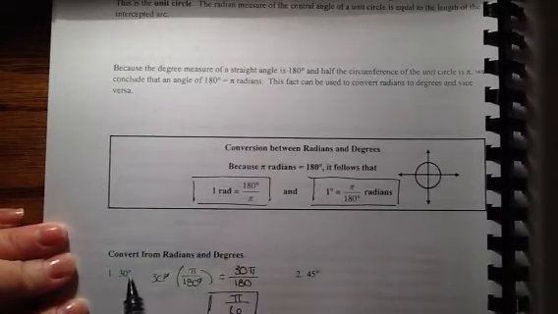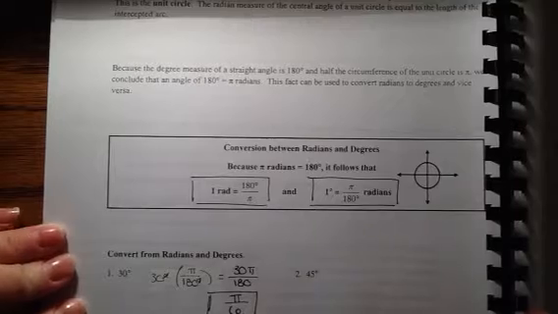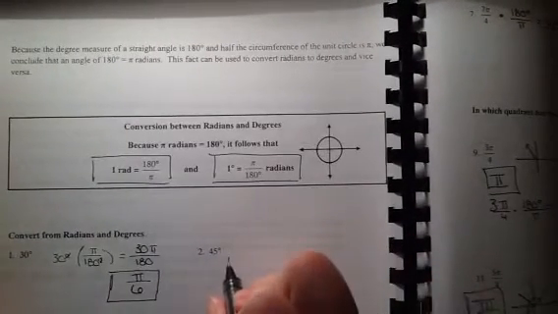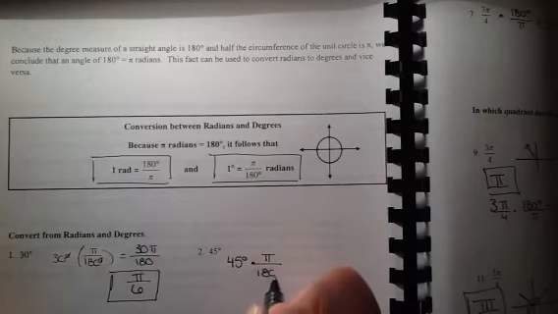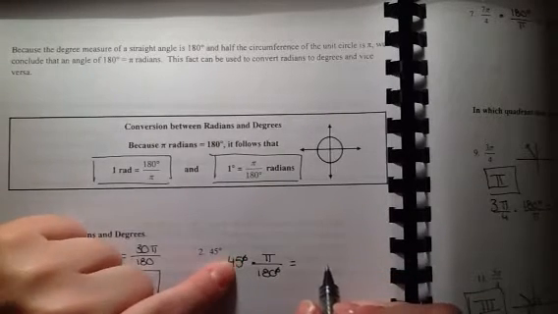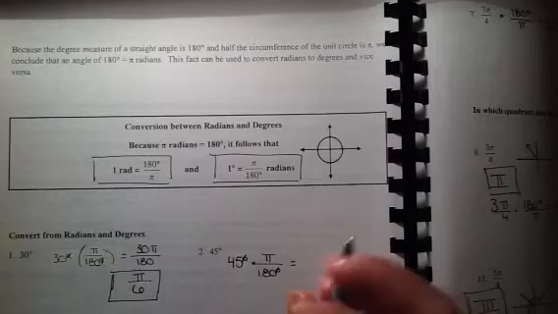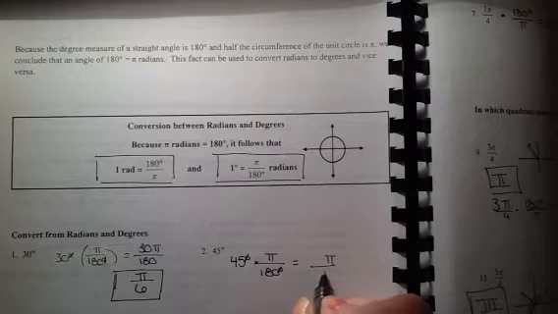So, if I go down here and I do number 1, I have 30 degrees and I want to convert to radians, so I'm going to multiply by pi over 180, and the 180 has to go on bottom so these degrees cancel out. So you have 30 pi over 180, and when this reduces down, you should get pi over 6. So if we try number 2, you're going to have 45 degrees times pi over 180. The degrees are going to cancel out, and then when you reduce 45 over 180, you're going to end up getting pi over 4.